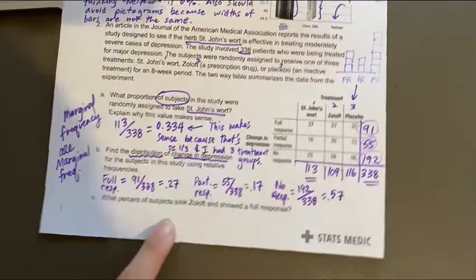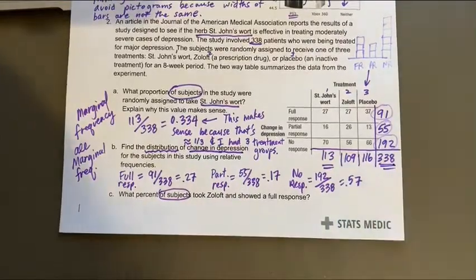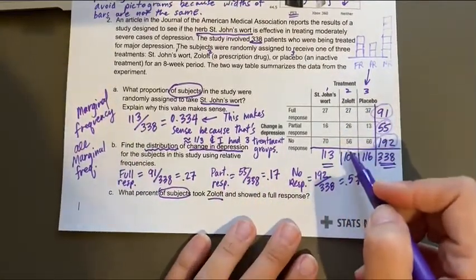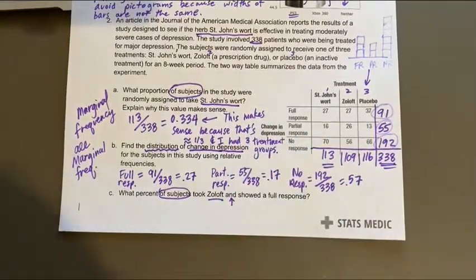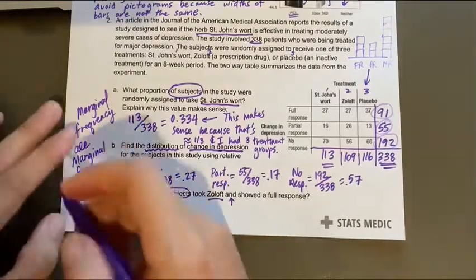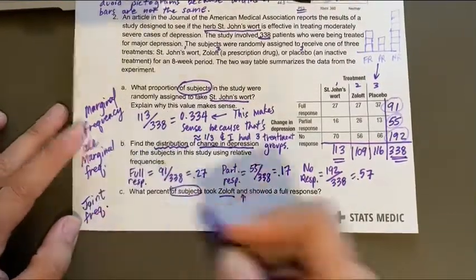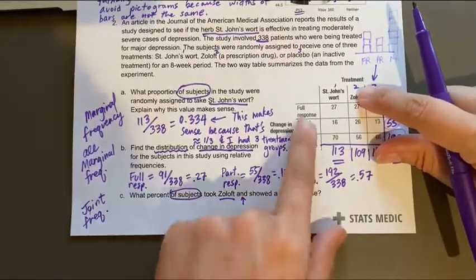All right, last review question. What percent of the subjects, okay, so that's telling me my denominator, that's how many subjects I have, took Zoloft. So all of these people took Zoloft, but then they said this word and. So that's very powerful. That's going to tell me this is a joint frequency. So the word and means I want both Zoloft and I want full response.